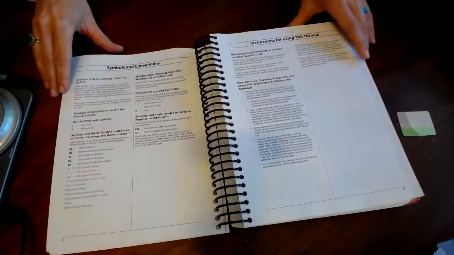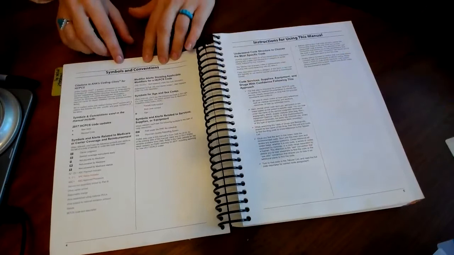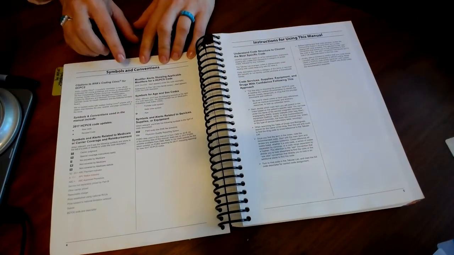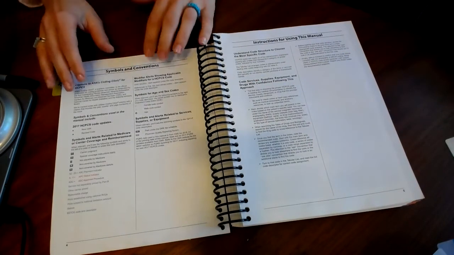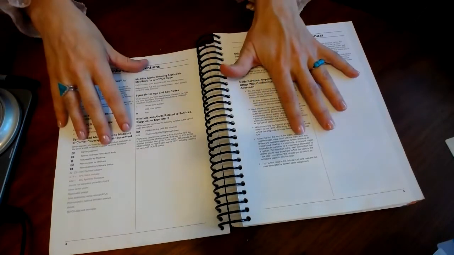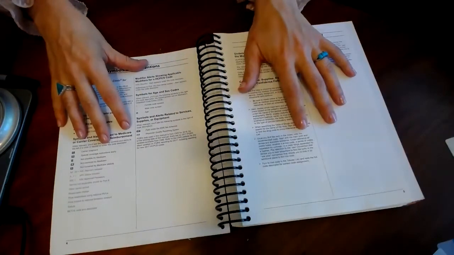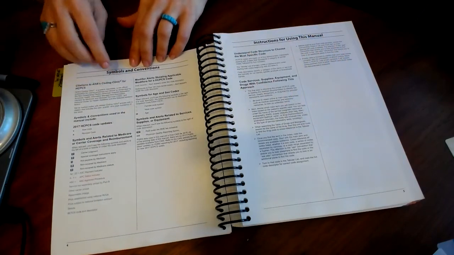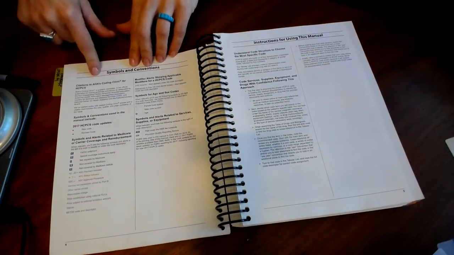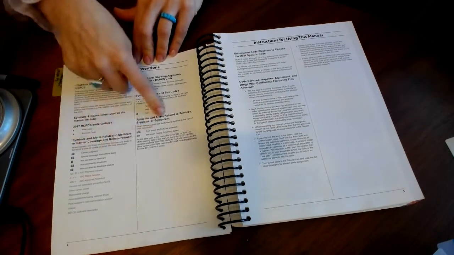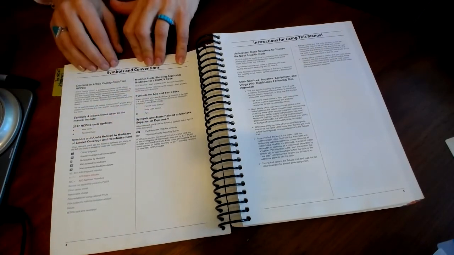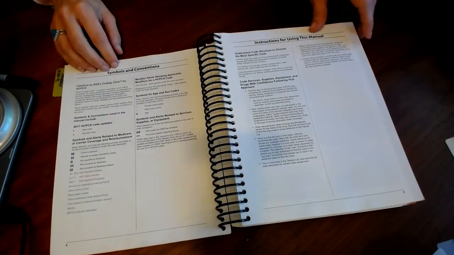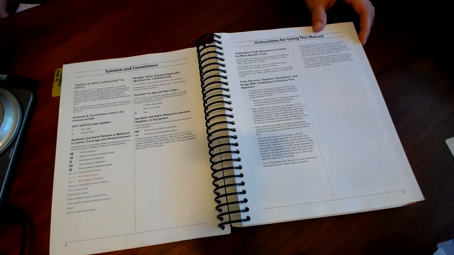Like all our coding books, we have simple symbols and conventions. And like I said, I don't necessarily think you have to tab that for this book. I tab it in the ICD-10 and I tab it in the CPT book. But for the HCPCS book, just know where it's at, and know the table of contents can get you here really quick. So just know that symbols and conventions is here too. And they have the instructions for using this manual as well.